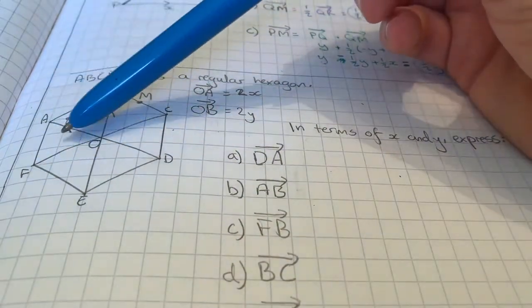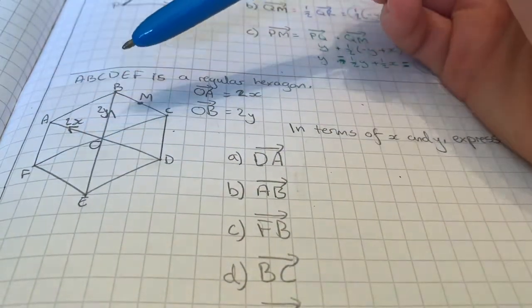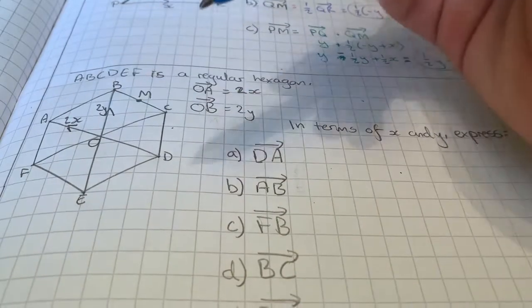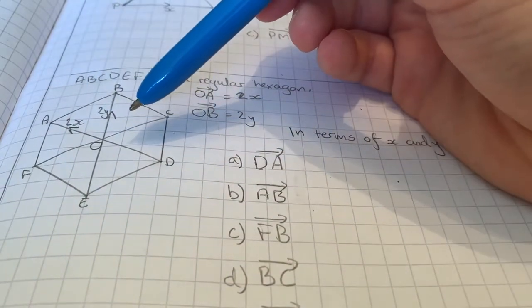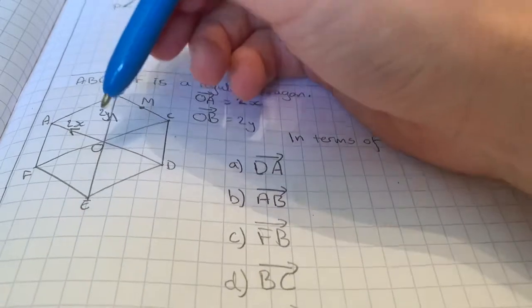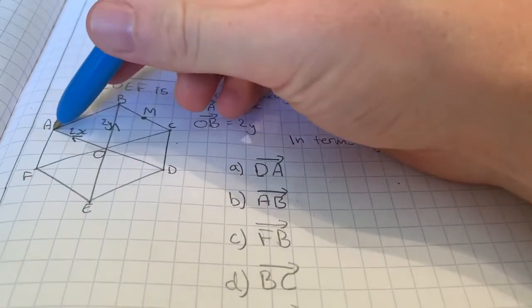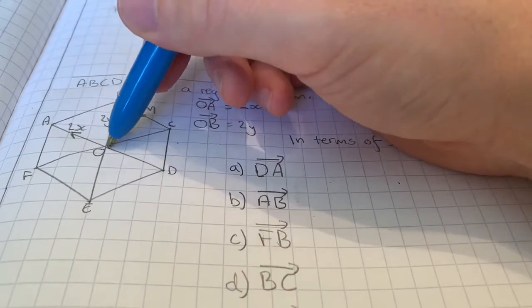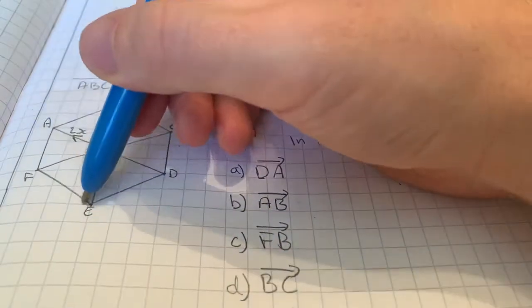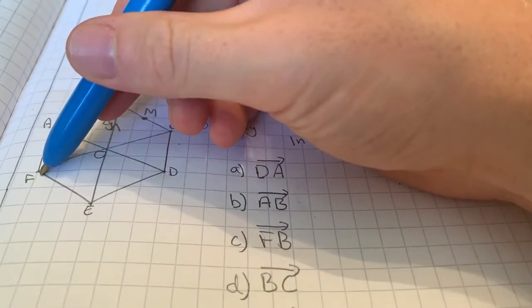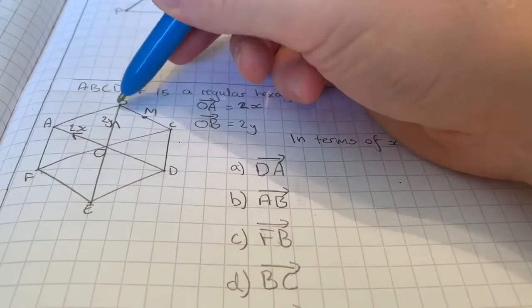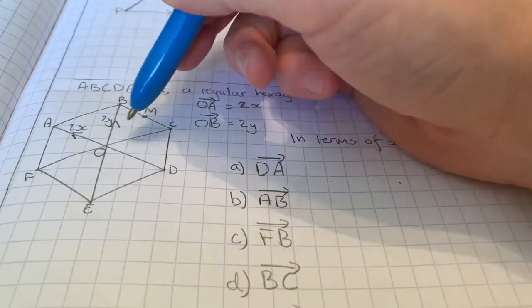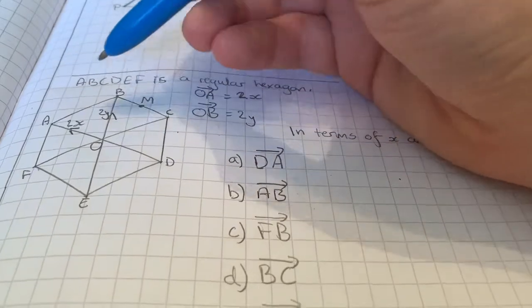Now, that's the information you know. Because it's a regular hexagon, that means there are several lines that are the same. So OA is actually the same as DO, same length, same magnitude. EF is also the same. CB is also the same. So we've got a few lines the same there.